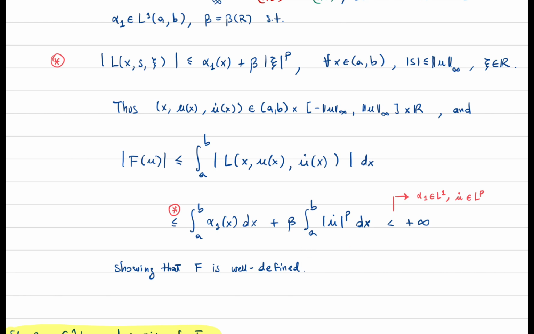And this is less than plus infinity because alpha 1 is required to be in L1 of (a,b), and here we're integrating it from a to b. And this is a constant, and here you get xi to the power of p, meaning you have to plug u dot here, and this is finite because u belongs to W^{1,p}, and therefore u dot belongs to L^p, and therefore F is finite and well defined.